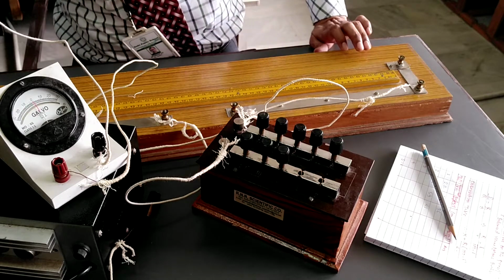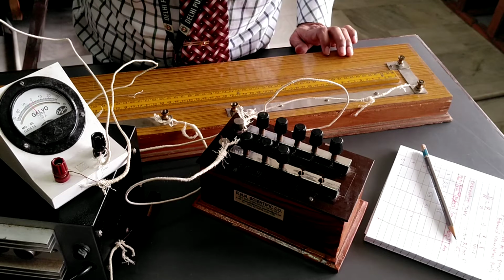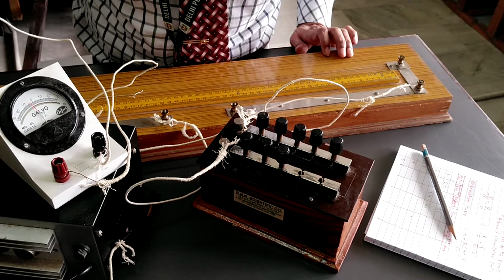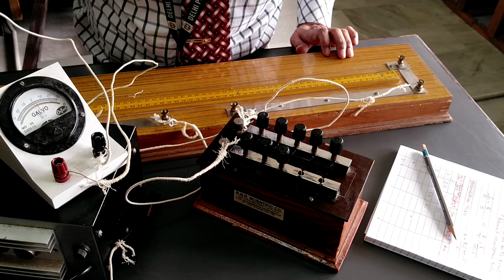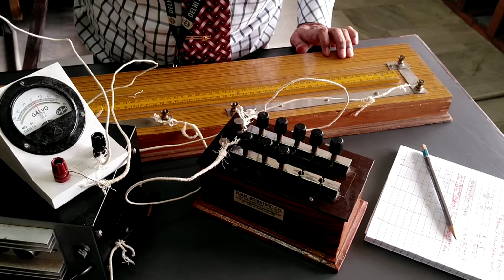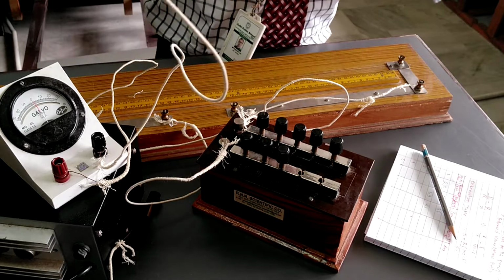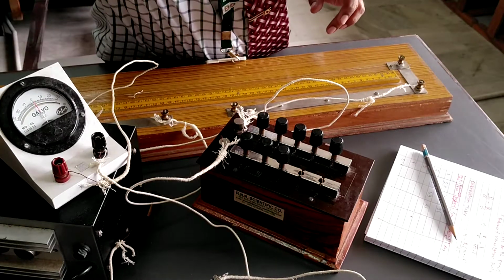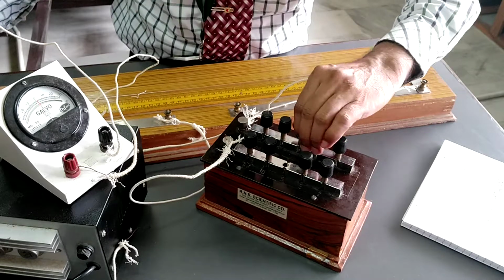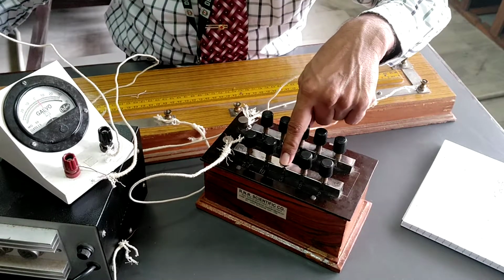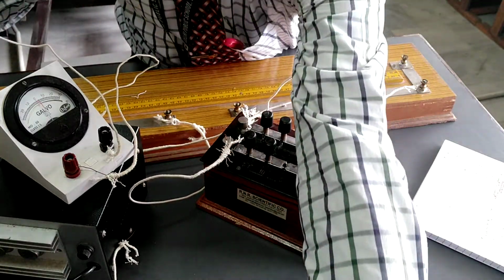It is around 68.5. Yeah, 68.5 and 31.5. Now this reading I am taking it for 5 ohm. You can see only one resistance has been taken out, that is 5, and the galvanometer shows no deflection.